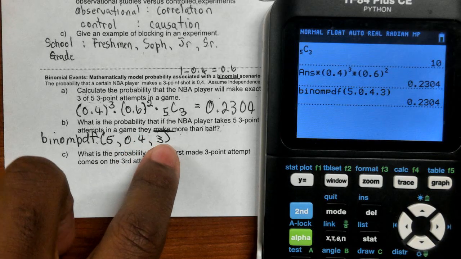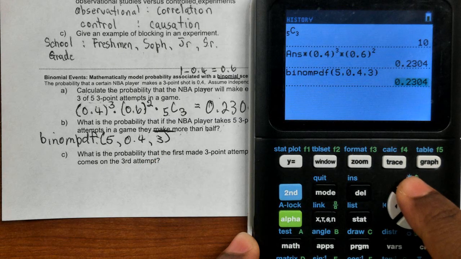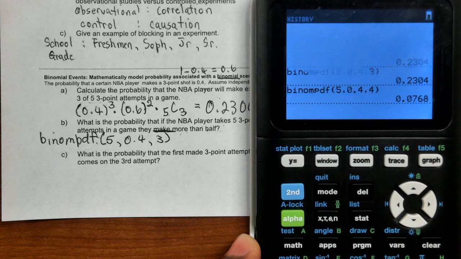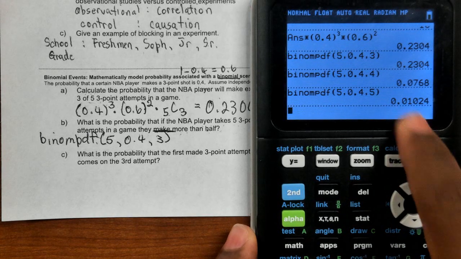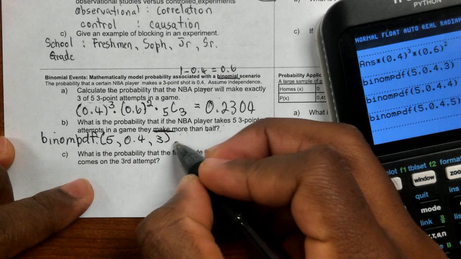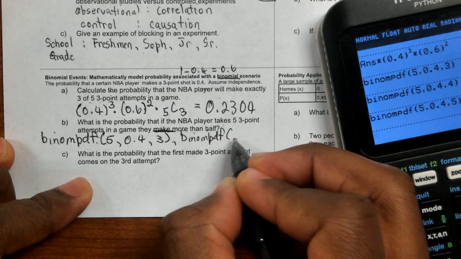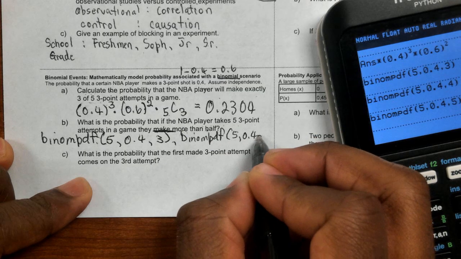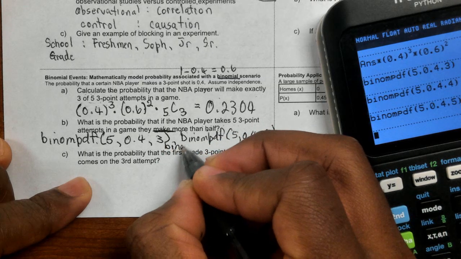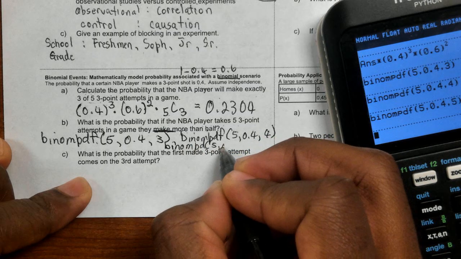I'm going to do the same thing for 4 and 5, just so I can get all of those out of the way. I'm going to go up, press enter, and change this 3 to a 4. Go up again, press enter, and change that 4 to a 5. And those are all my values. So again, you would do it for 3, 4, and 5. I don't have enough space to write all of these, so I'm trying to squeeze the next one right down here. You do it for each of them: 3, 4, and 5.